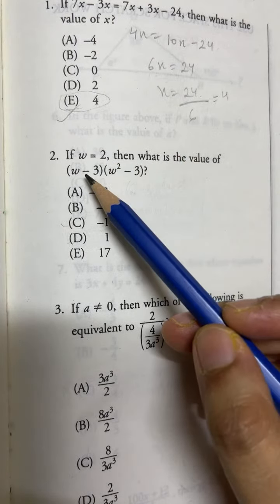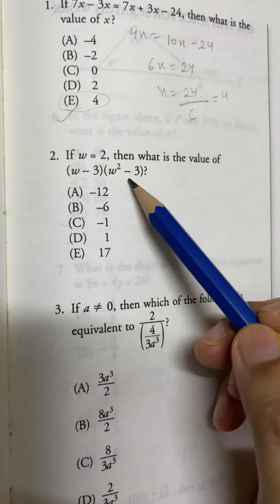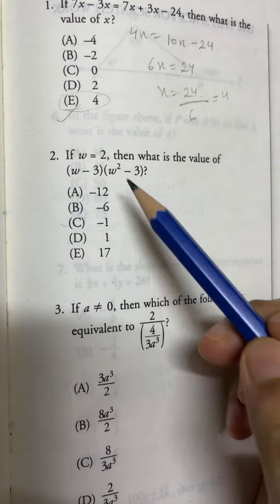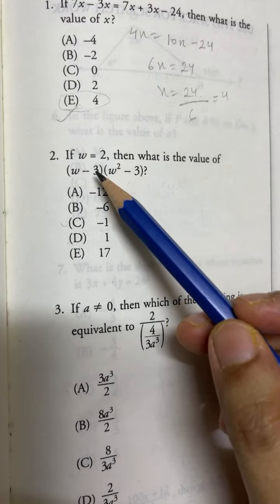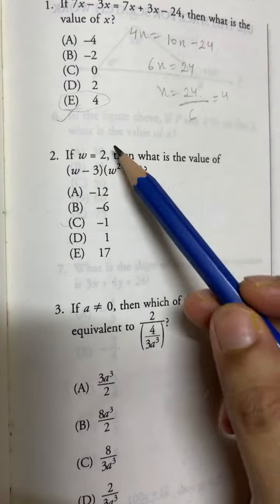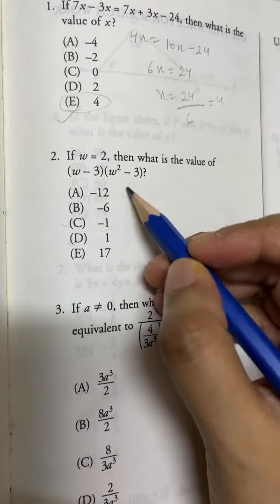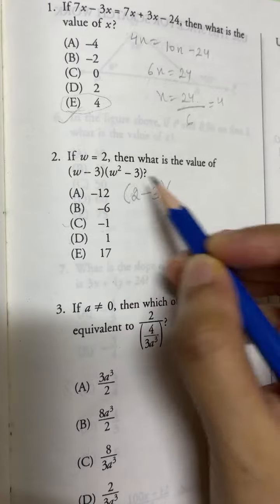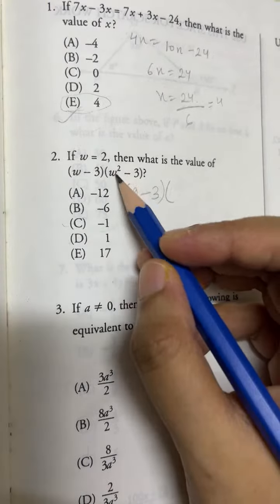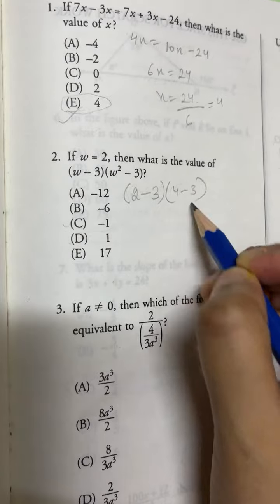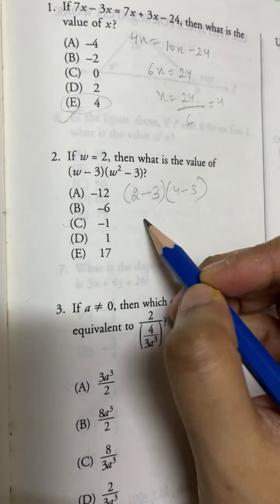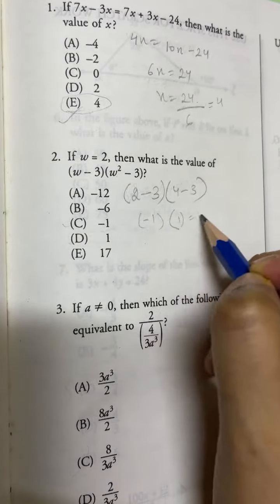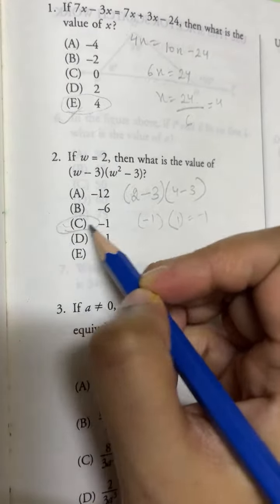Okay, what you need to do is you don't need to expand the parentheses, you don't need to expand the expressions, you just have to substitute the value of w in the expression, that's it. So here you will write down 2 minus 3 times 2 squared minus 3. 2 squared is 4. 4 minus 3, simple. 2 minus 3 is minus 1 and 4 minus 3 is 1, so you have negative 1 as the answer. That's C.